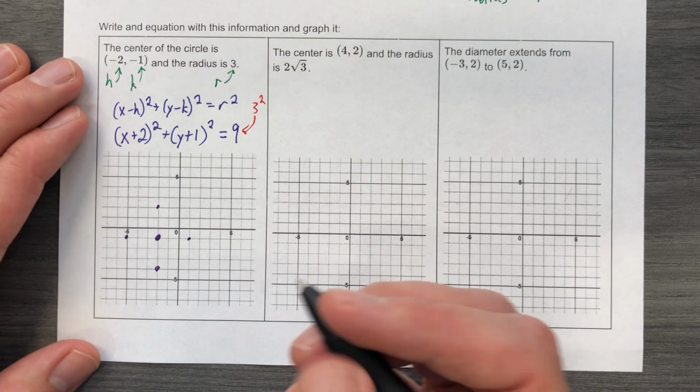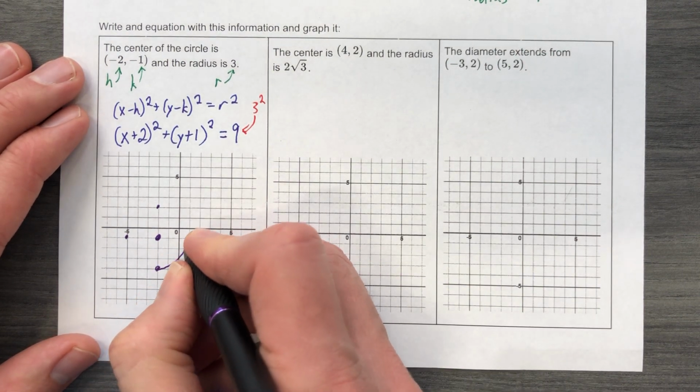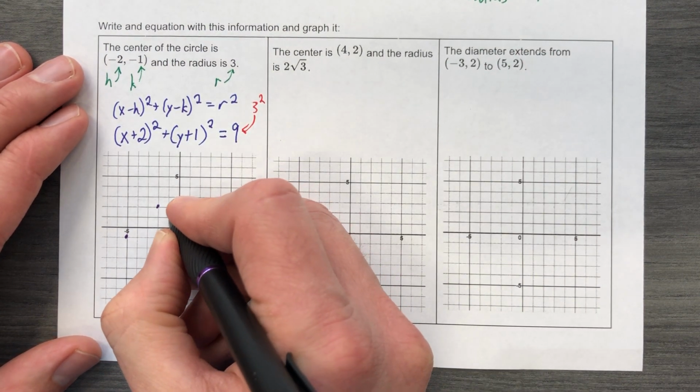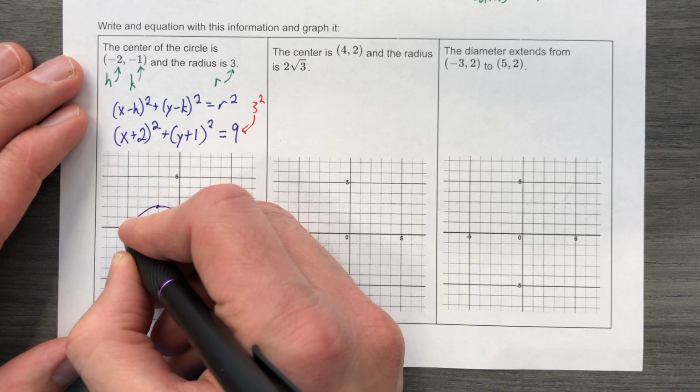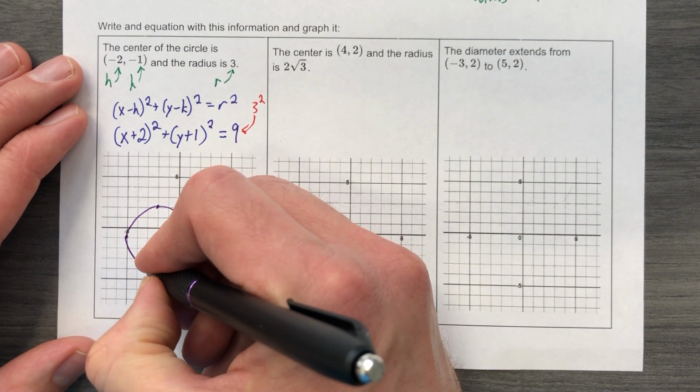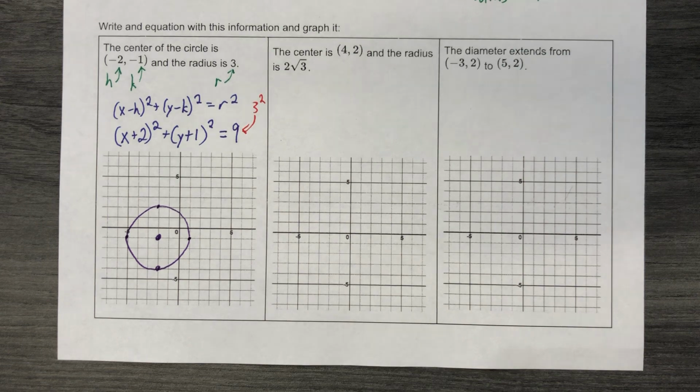He's losing his sense of direction. I gotta drive home after this. That's bad. There we go. It's one of the best circles I've drawn.